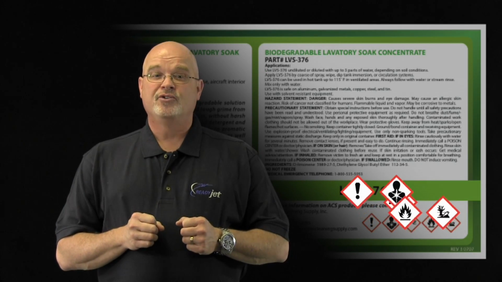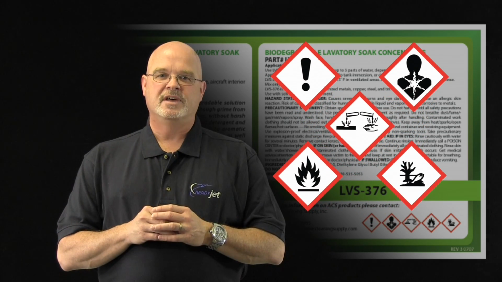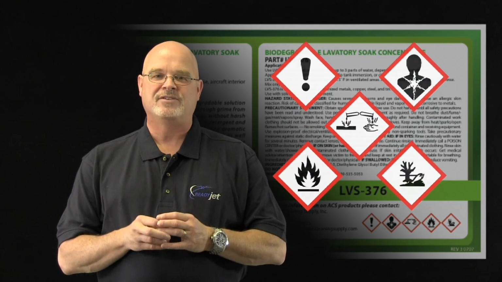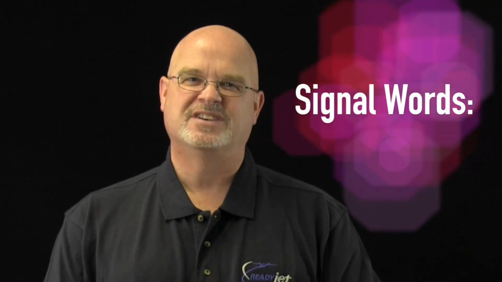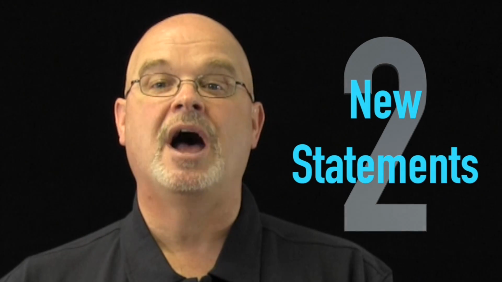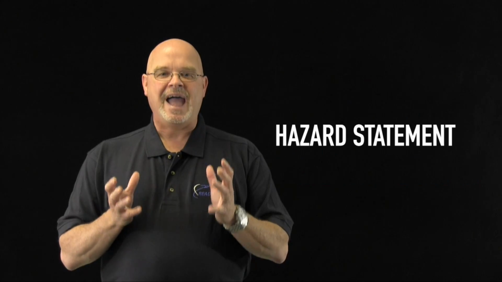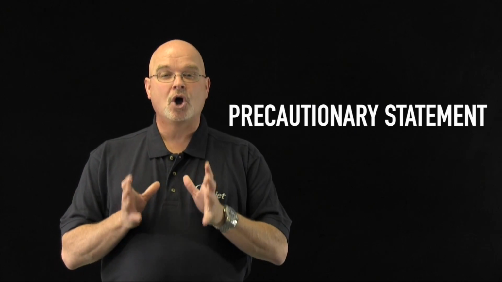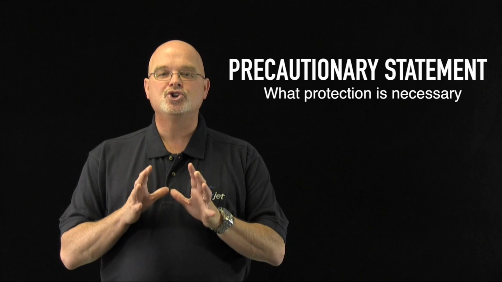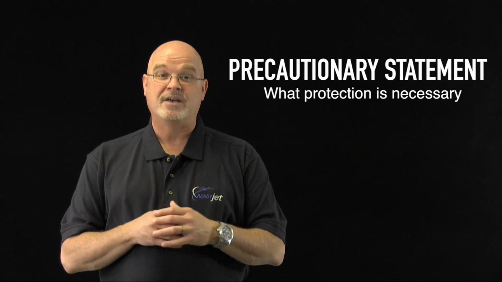Labels on hazardous chemicals will have symbols or pictograms that visually recognize the main hazards. Signal words will be on all labels where hazards exist. Signal words like warning will indicate less serious risk, and danger will indicate more serious risk. Two new statements will be required on chemical labels: the hazard statement, which describes what the actual hazard is, and the precautionary statement, to explain what you should do to protect yourself from the hazard.